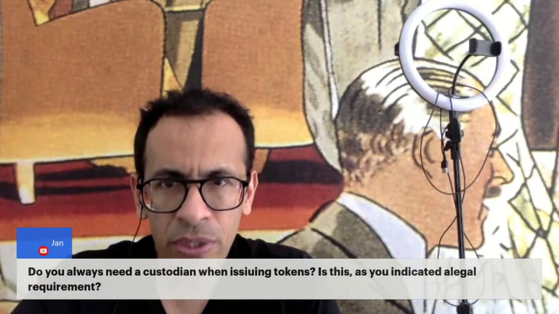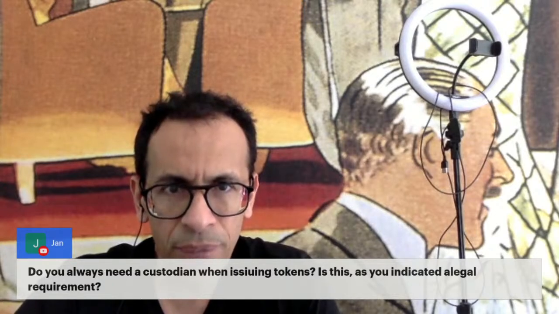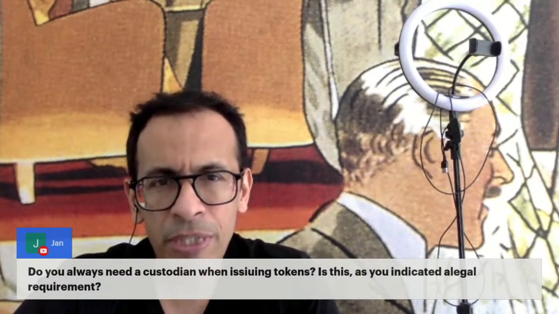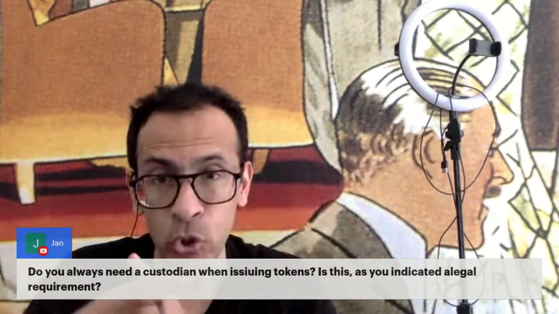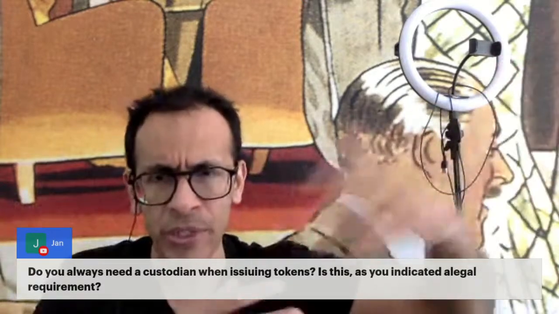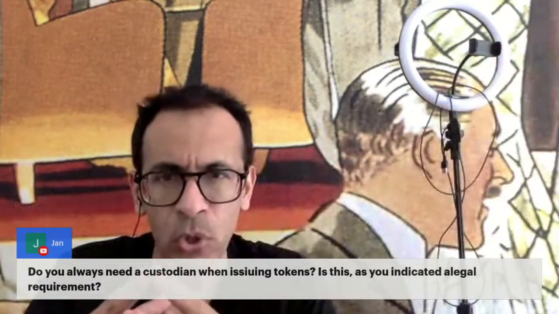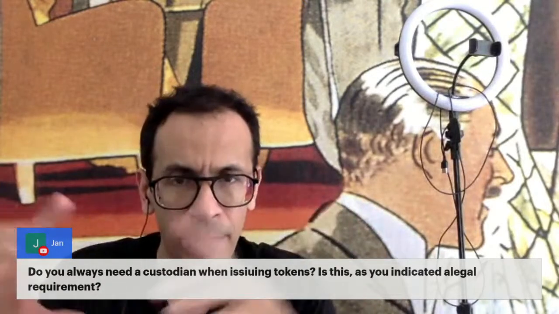Another interesting question here is, do we always need a custodian when issuing tokens? If yes, is this okay? So let me explain. When we are tokenizing real world assets, we should have a custodian that we can trust. Otherwise, what if the person runs away or disappears? But in the normal crypto world, they don't do this, and that is why we have so many scams.